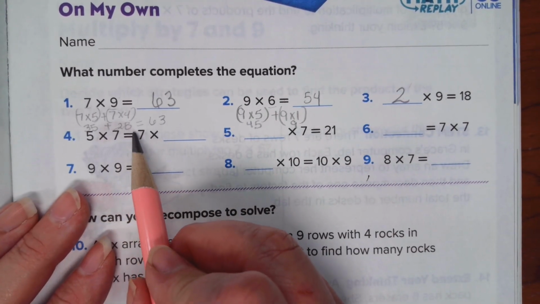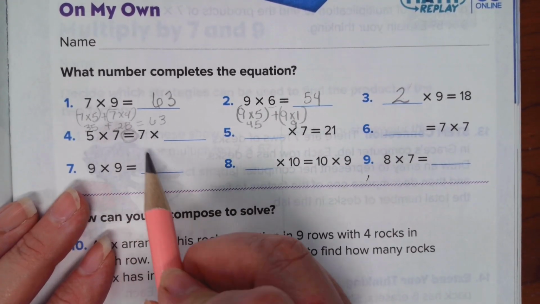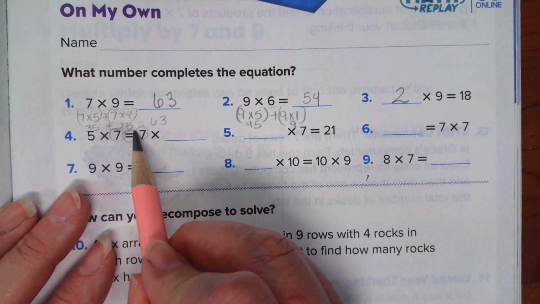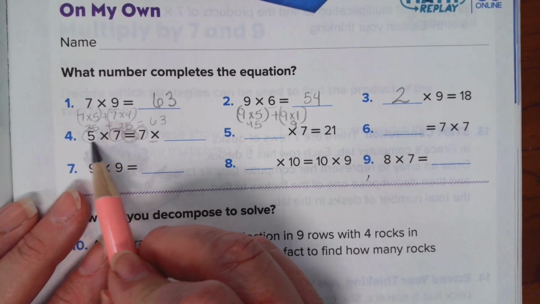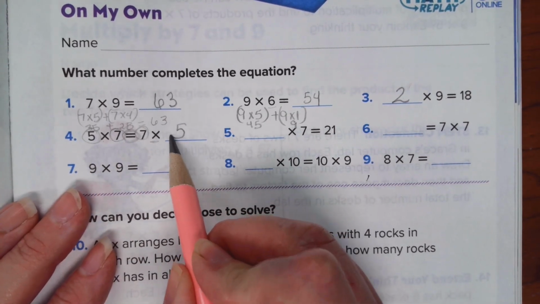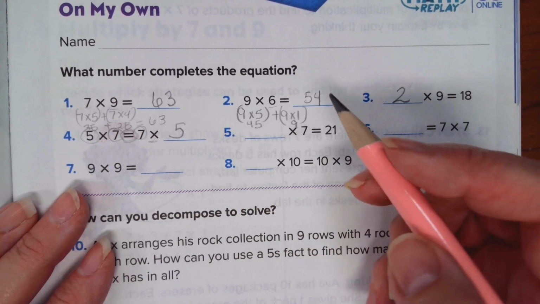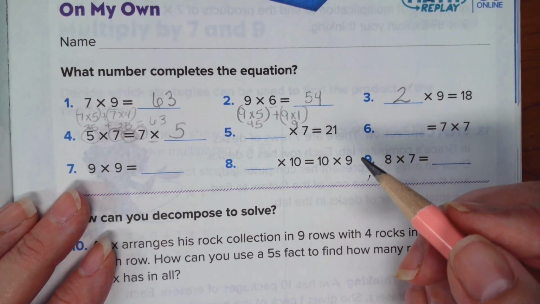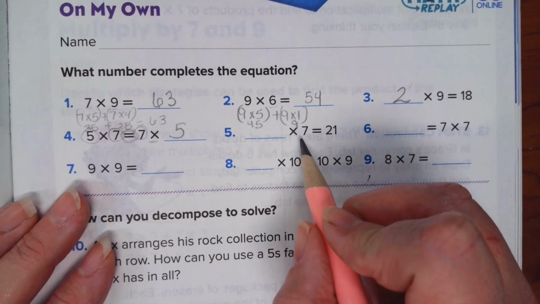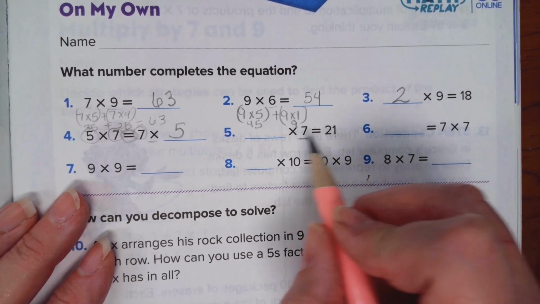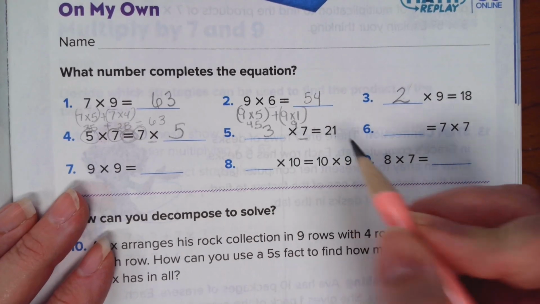Now look, the equal sign means we're balanced. This side has 7 times something, this side has 7 times something. So our other something has to be what's on the other side. They just flipped it around, didn't they? They used the commutative property. Alright, well, I know that 2 sevens is 14, and 3 sevens is 21.